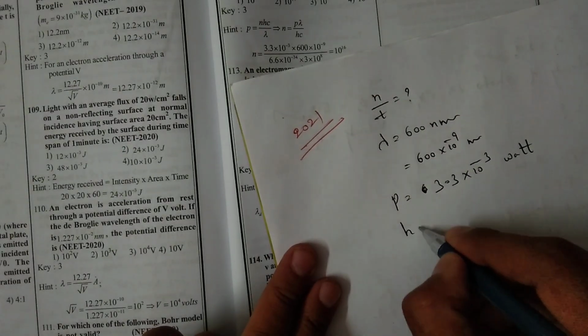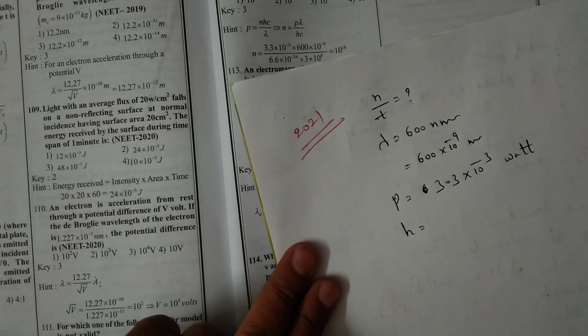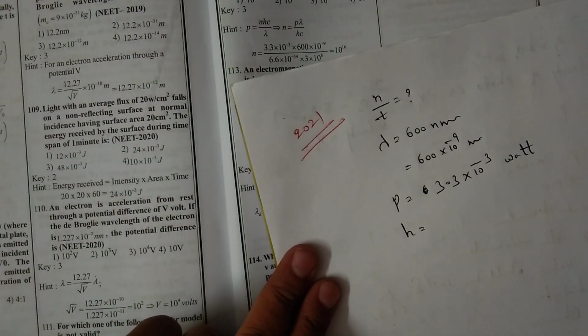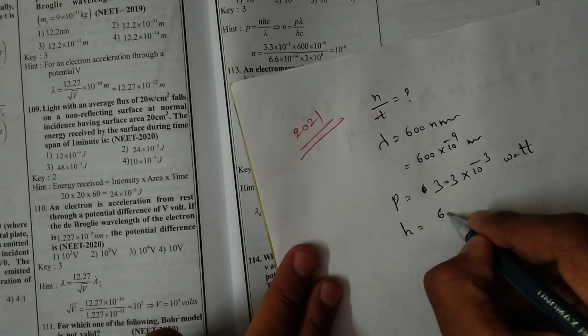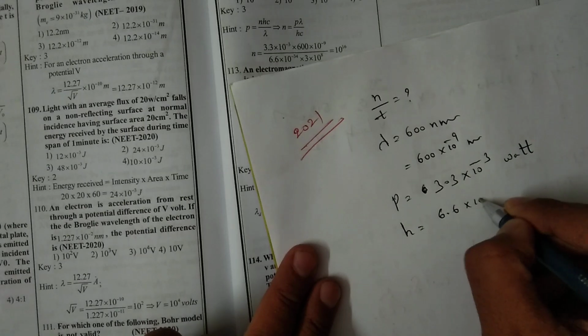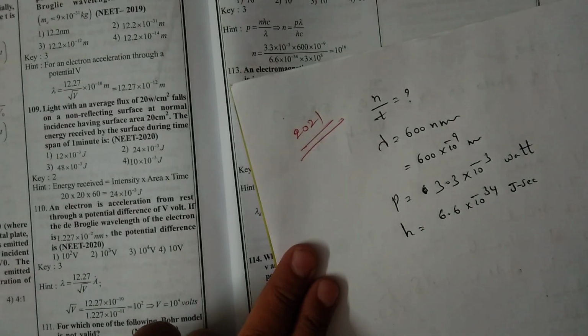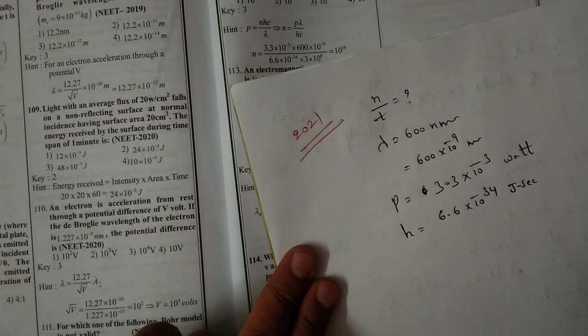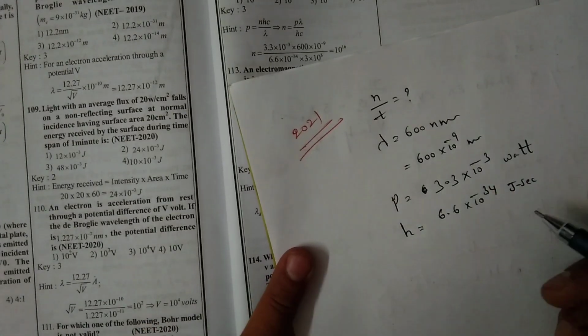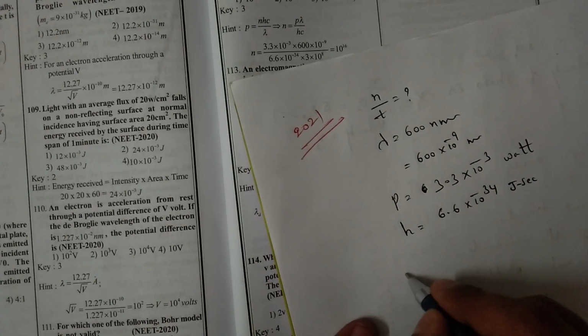And the h value is given in the problem. As I already said to you, in the board exam and in the NEET exam, the constants should be present in brackets in the given problem, right? h is equal to 6.6 into 10 power minus 34 joule second. These are the values given in the problem. We need to calculate n by t. Already we have seen the formula for this.